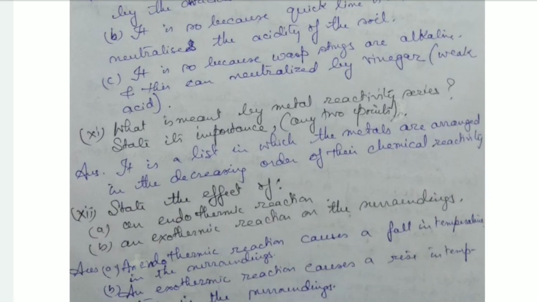Then, what is meant by the metal reactivity series, and state its importance, any 2 points. The metal reactivity series is a list in which the metals are arranged in the decreasing order of their chemical reactivity. Now again I ask you, what are the importance of this metal reactivity series? Please find it out. That is also a task for you today.